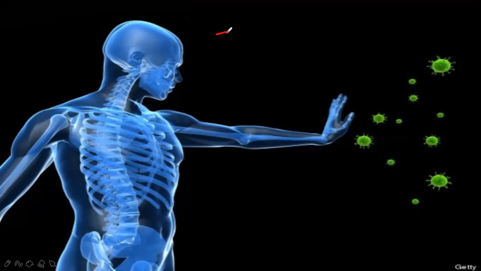Two parts done. One type of immunity is innate. Another type of immunity is acquired.